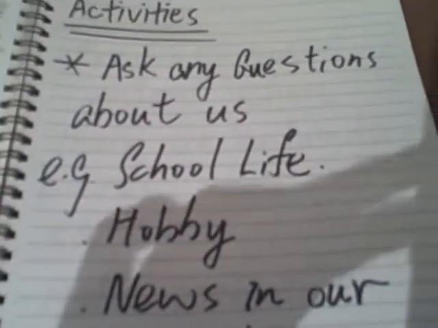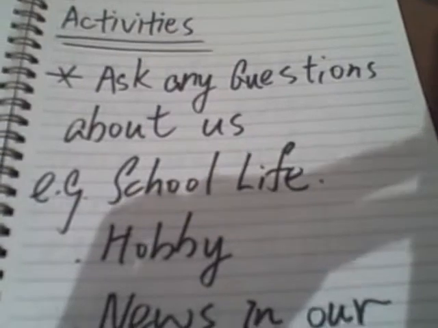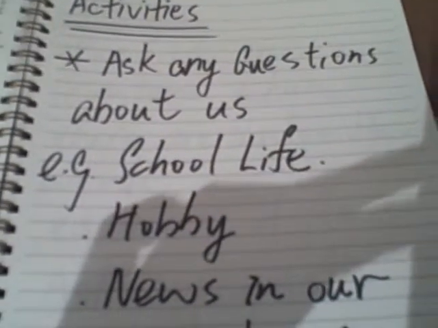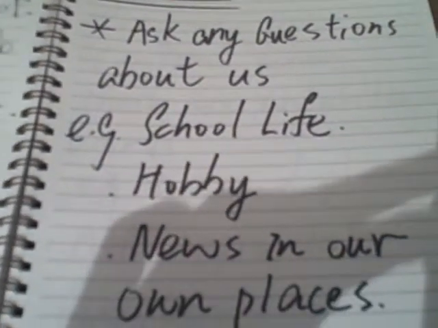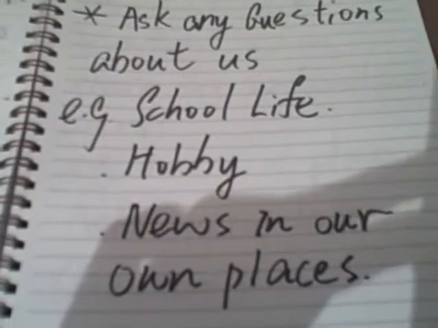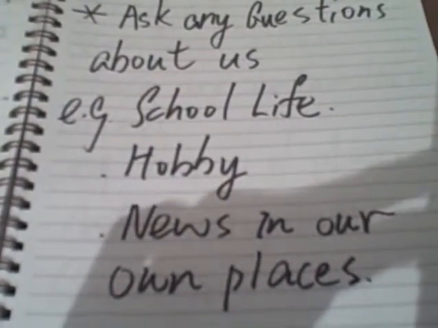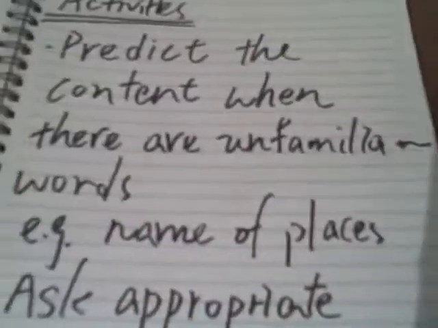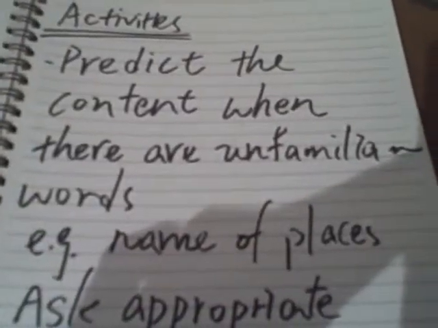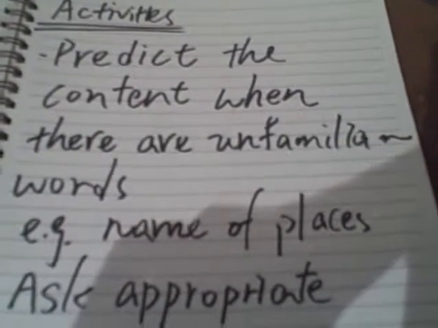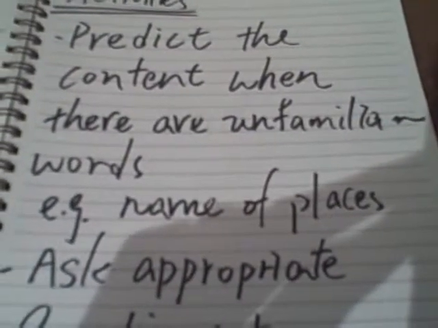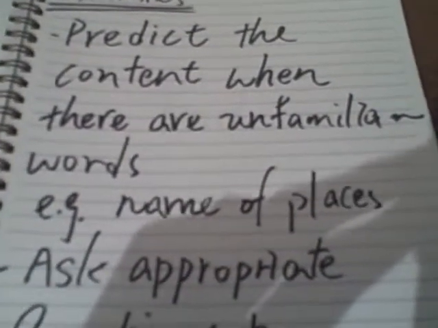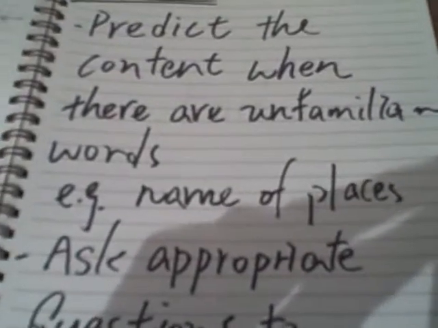In these sessions, we ask any questions which are closely related to us. For example, we talk about our school life in the past, our hobbies, news in our places. Predicting the contents is very important, as there are many unfamiliar words in our interactions.